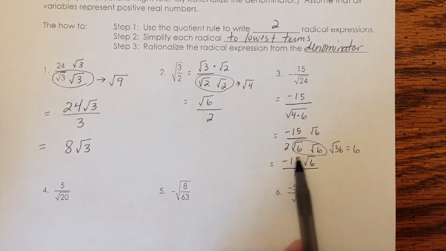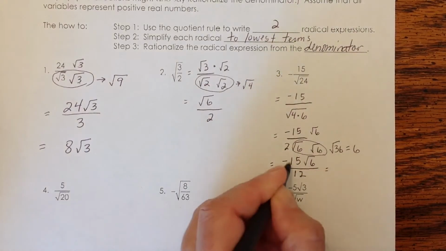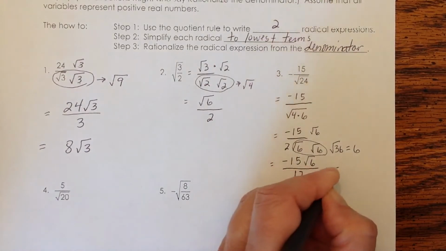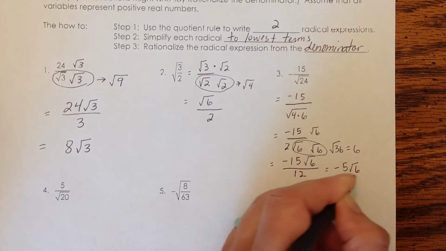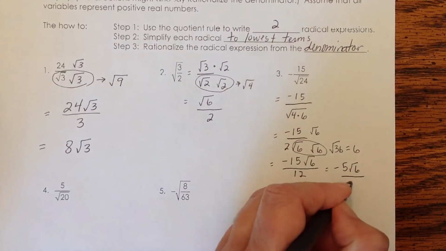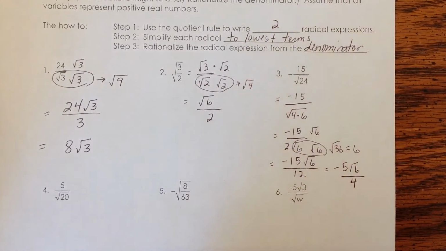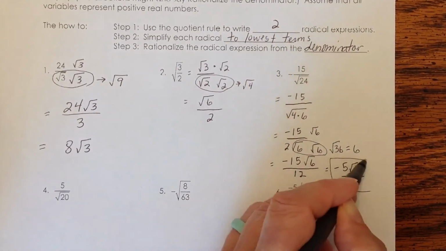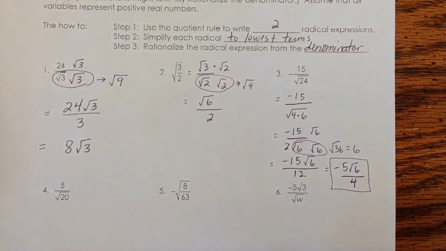Now it'd be great if we could stop right here, but 15 over 12 is reducible as a fraction by 3. So I need to reduce this to negative 5 square roots of 6, dividing by 3, dividing here by 3 for the number 4. So here is my reduced fraction that has now been rationalized, meaning there's no more square root in the denominator.